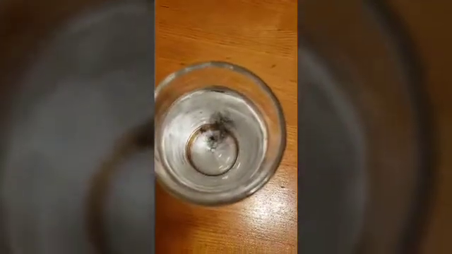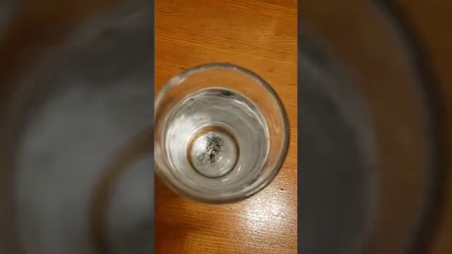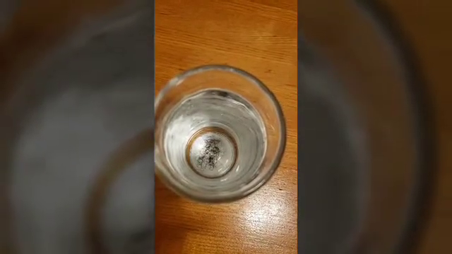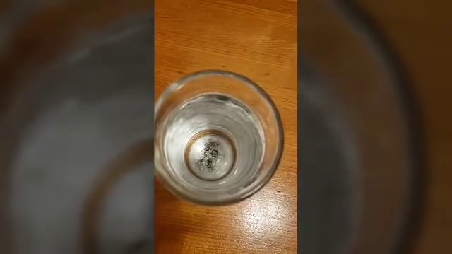The first test is the float test, and you can do this test by placing your hair into water. For this, you will need to fill a clear glass with water, ensuring it is left at room temperature. Next, you will need to get some of your hair strands, preferably from your clean hair.